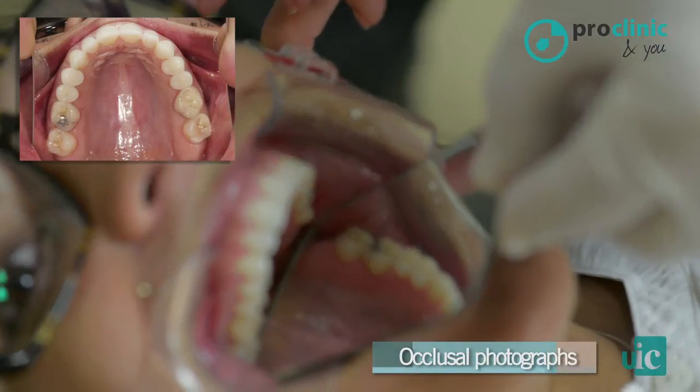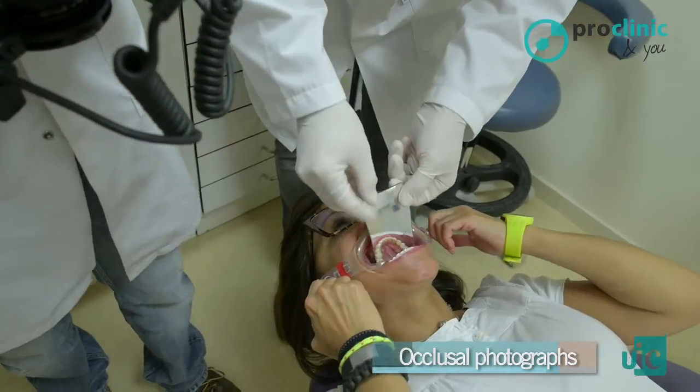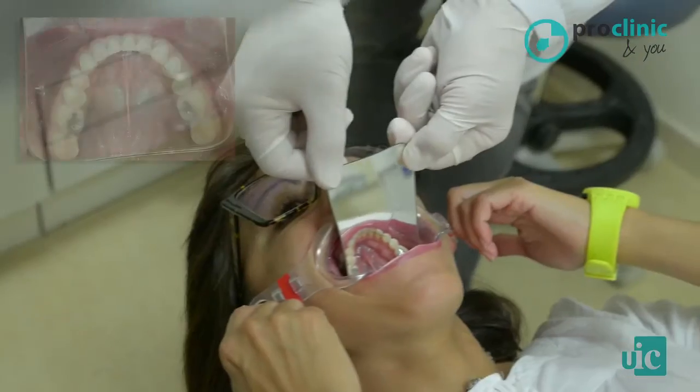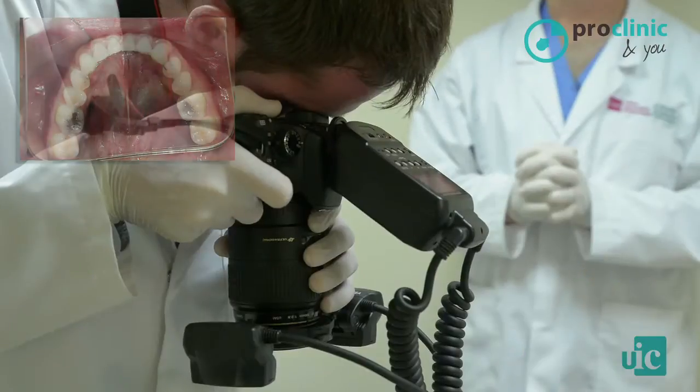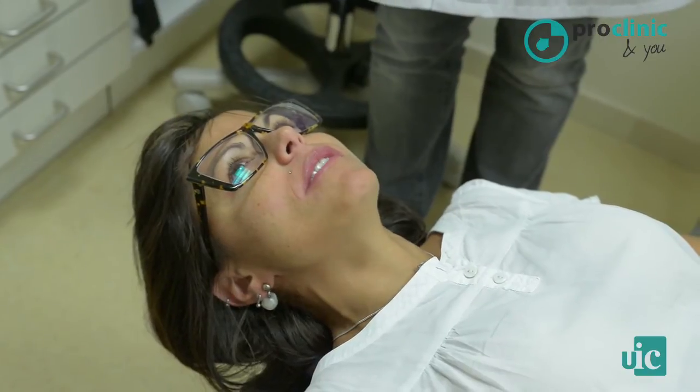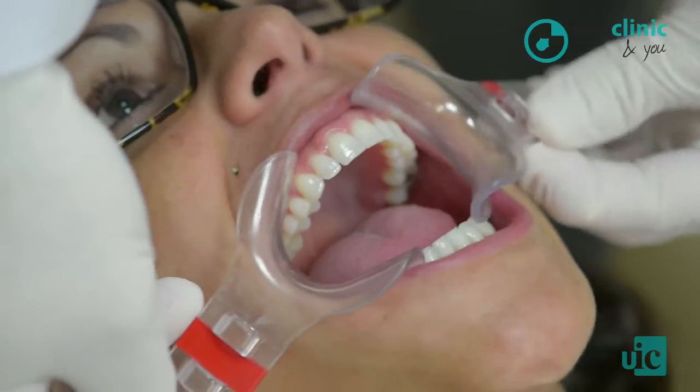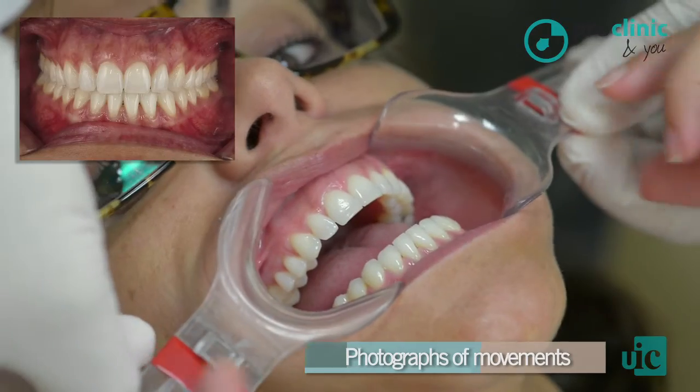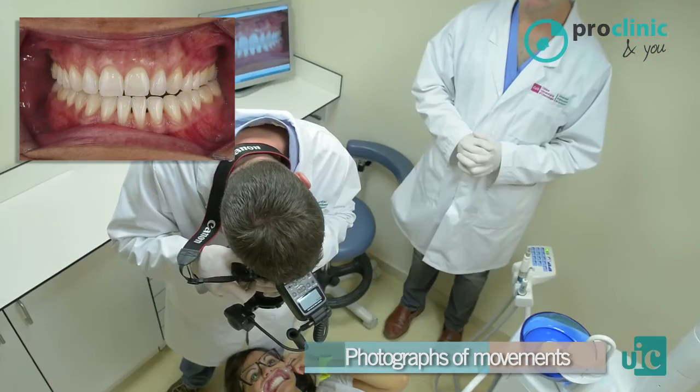Superior occlusal photograph and inferior occlusal photograph. Photographs of excursive movements, laterality, right and left, and protrusive.